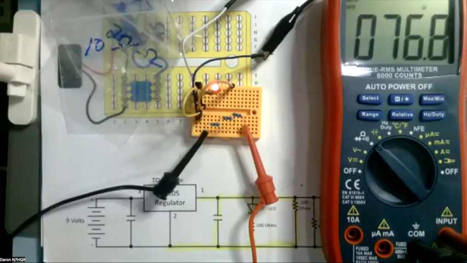Hey, look at that. It's 76.8 ohms. We're in the ballpark there. Yeah, it should be 77, right? It's 47, 20, and 10. Yeah, 79.1. I don't even have to carry anything and I can figure that one out. Good job. That's good.